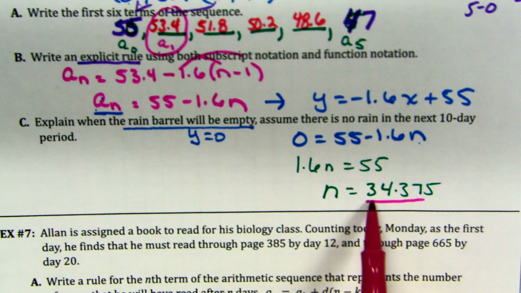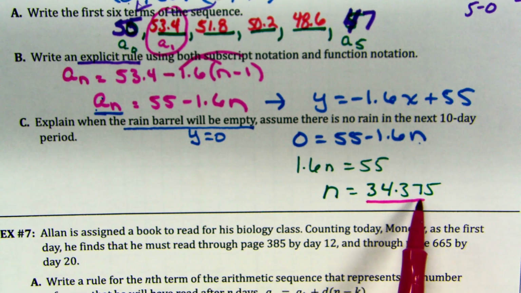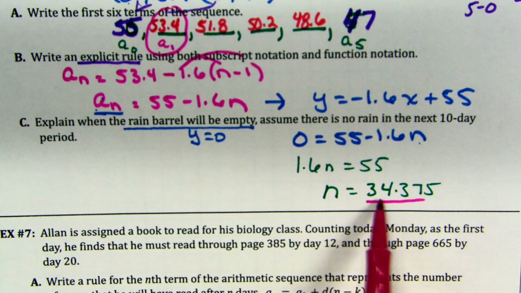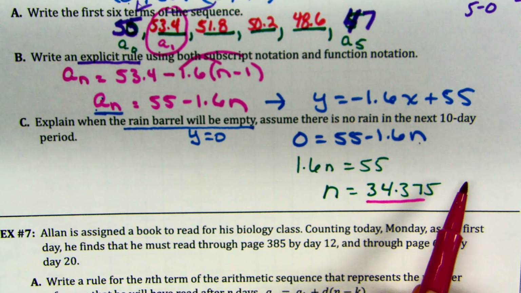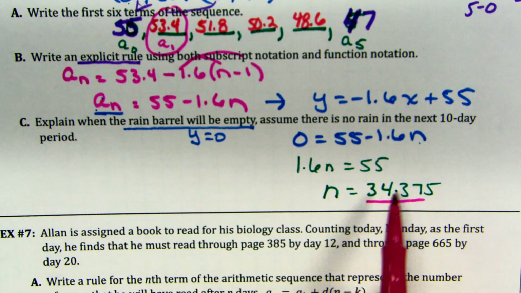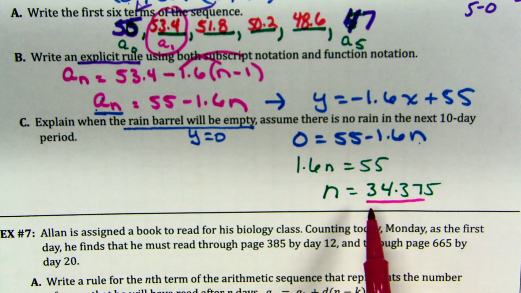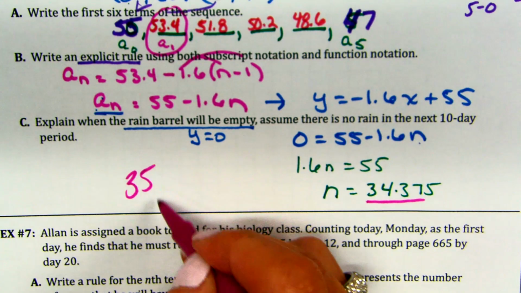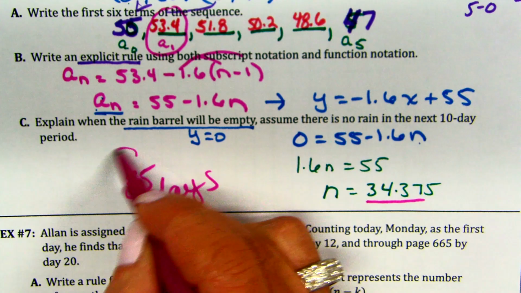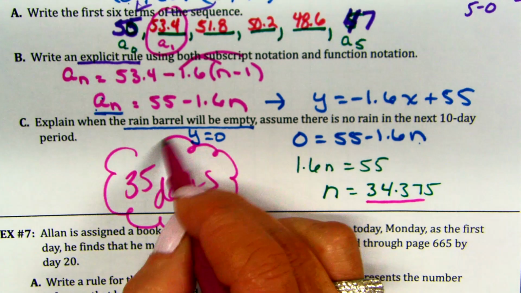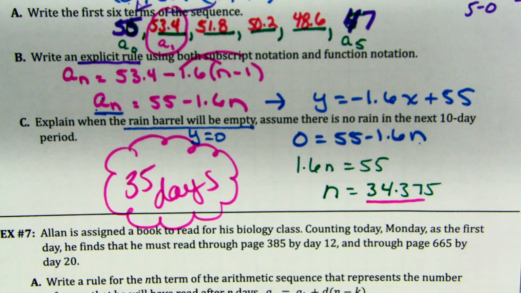But really, we're going into the next day, right? On day 34, there's still a little bit of water left in the barrel. So on what day do we actually get to 0? That would be 35 days. So, word problems, we have to make it make sense, all right? After 34 days, we are not empty yet. Okay, does that make sense? You have to go into the next day.